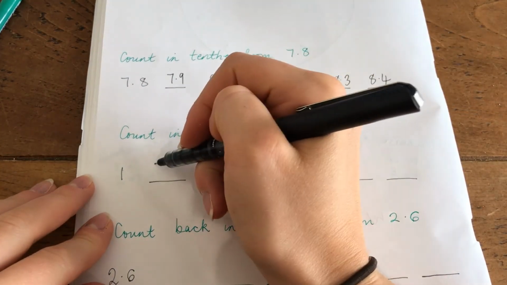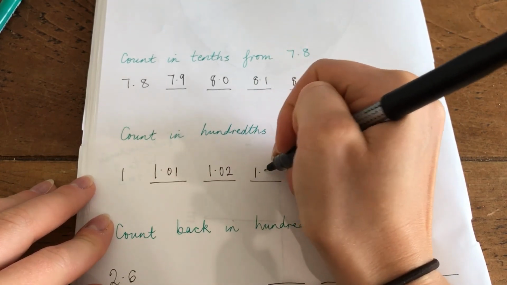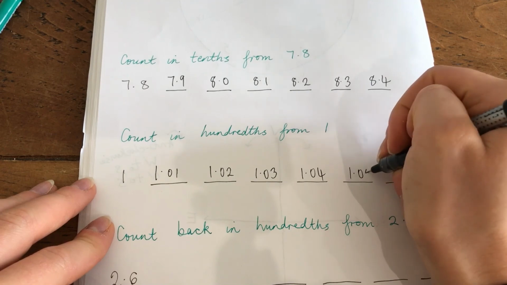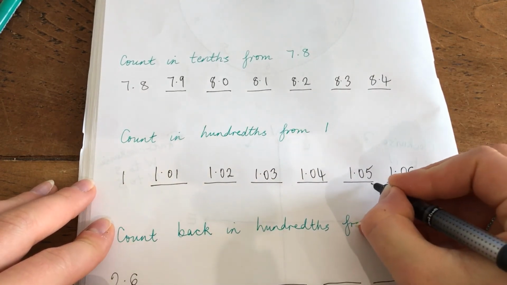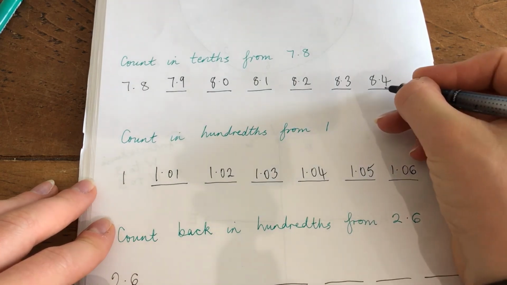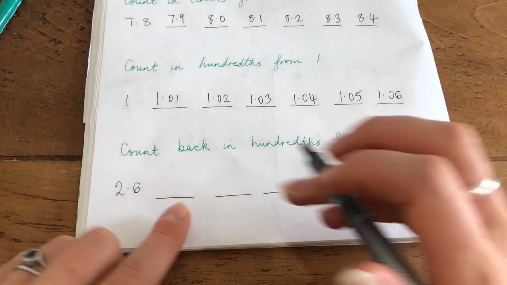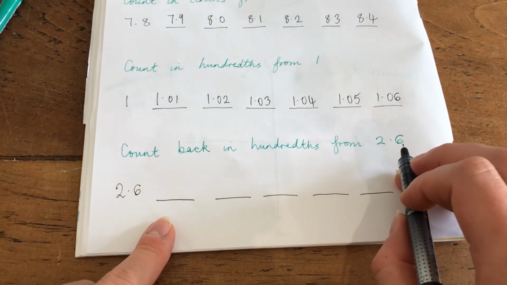Okay, so 1.01, 1.02, 1.03, 1.04, 1.05 and 1.06. So this is the hundredth place here, as opposed to the tenths, which we were doing up there. And the last one is count back in hundredths from 2.6.